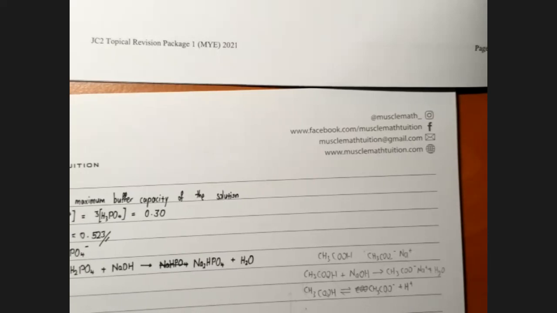So left shift, but the problem is why this is considered cannot, because you will run out of CH3COO minus very quickly. Remember, it's a weak acid. Originally, in this reaction there is a lot of this and very little of that. You will run out of this very, very fast.